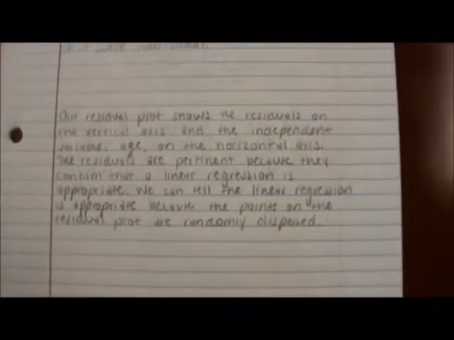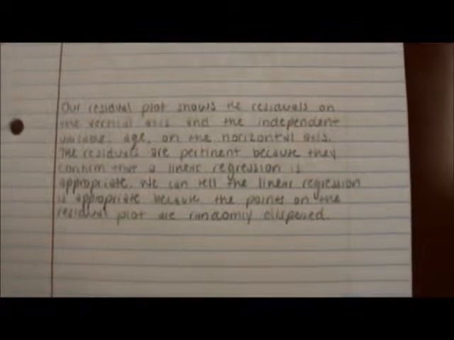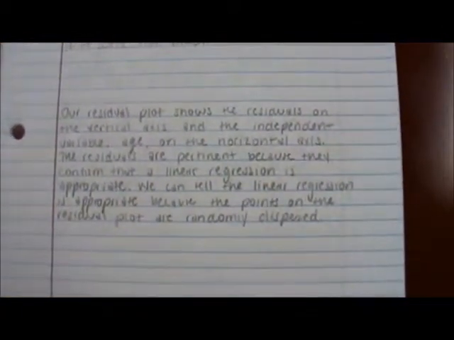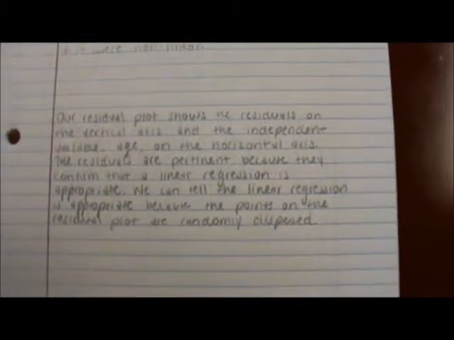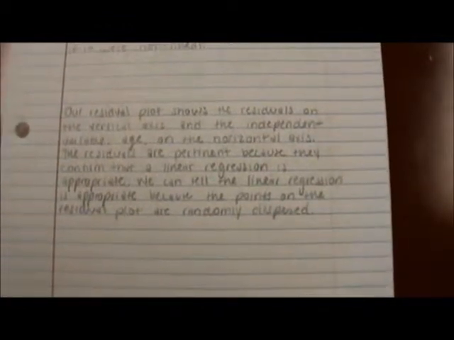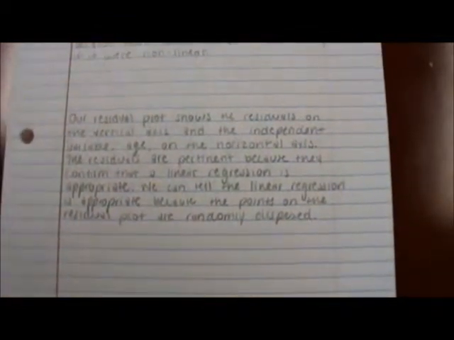Our residual plot shows the residuals on the vertical axis and the independent variable age on the horizontal axis. The residuals are pertinent because they confirm that a linear regression is appropriate. We can tell the linear regression is appropriate because the points on the residual plot are randomly dispersed.